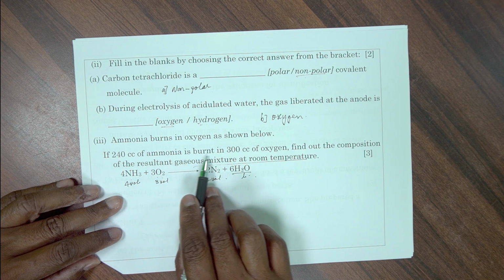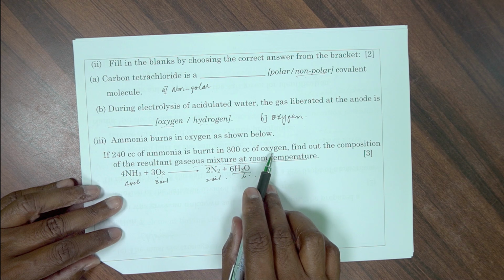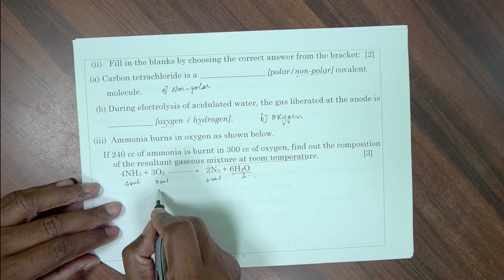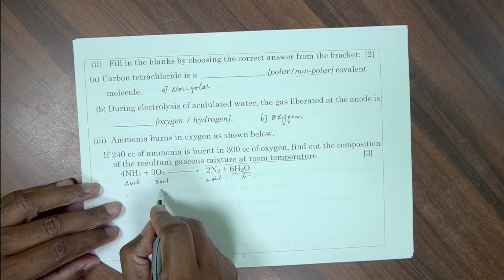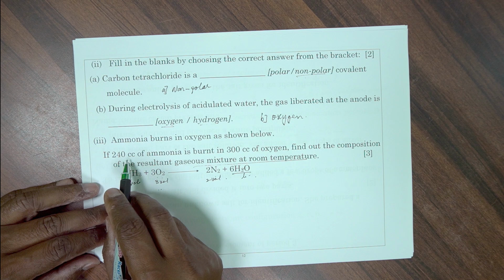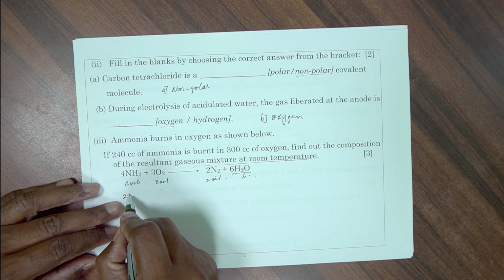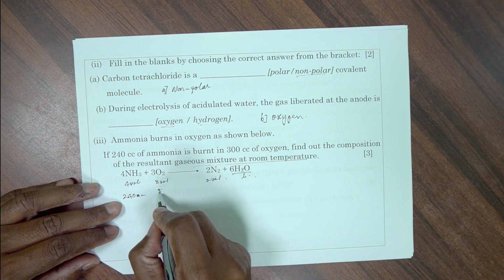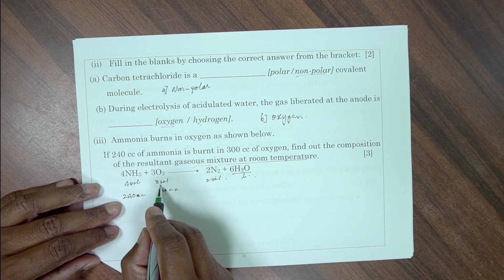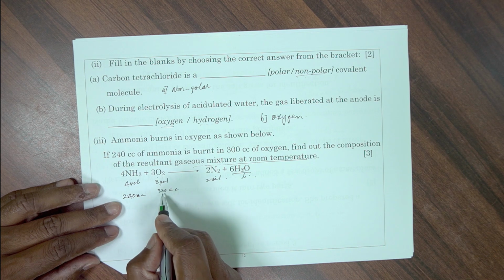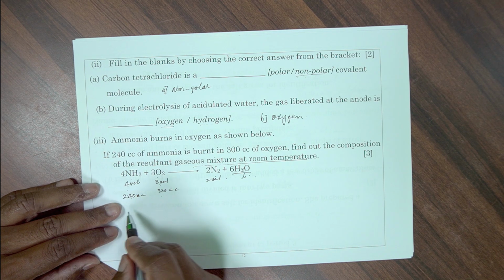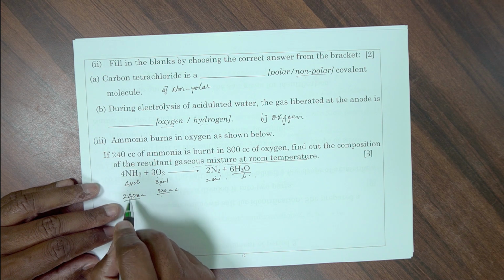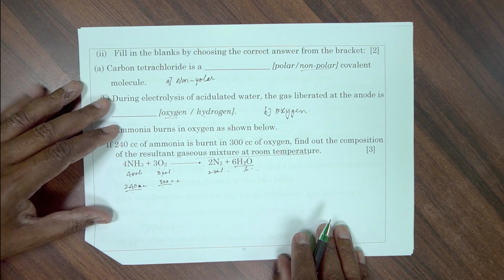Now 240 cc of ammonia is burned in 300 cc of oxygen. So we have 240 here and 3 here. So 4 is to 3. Which one is less, that we have to see now. 240 cc of ammonia, and this is 300 cc. 4 is to 3. If you take 300 here, this will be 400. That is not right, so this is in excess. That means we have to take the least one, we have to go by this. That is the limiting reagent here.